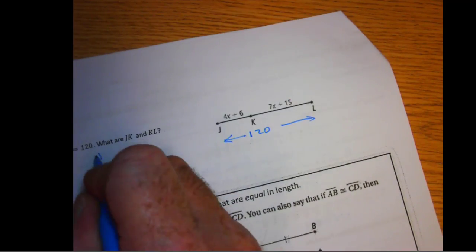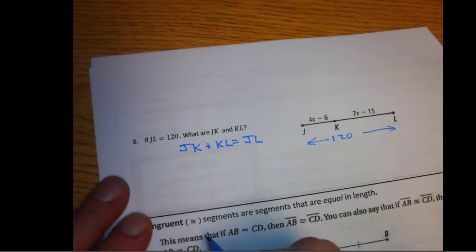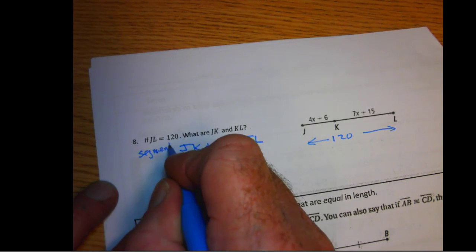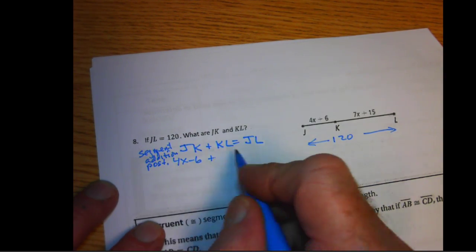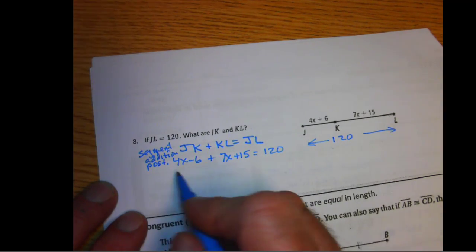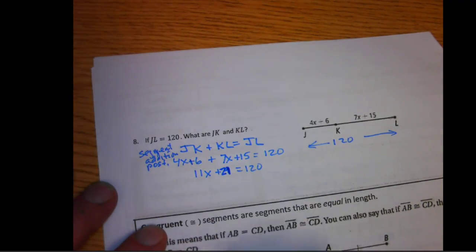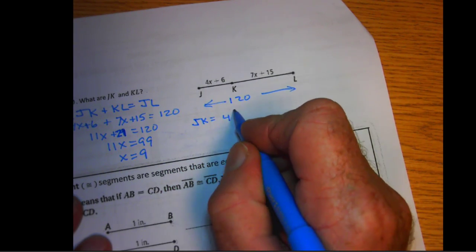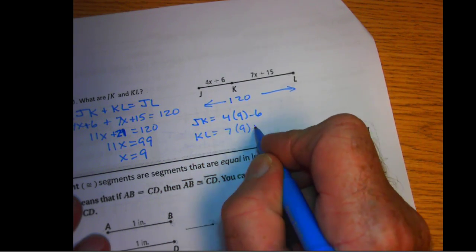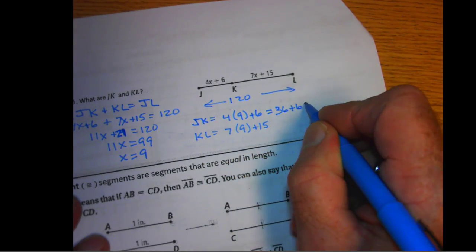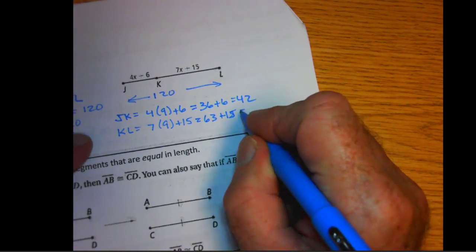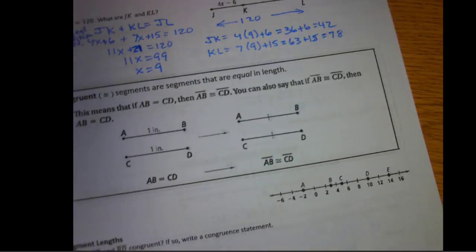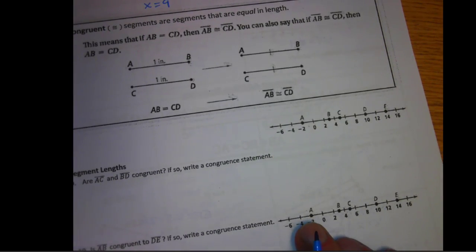Next page, what are JK and KL? Well, together they make 120, so we have 11 x's plus 21 makes 120. Take 21 away from both sides, we end up with 11 x's is 99, so x is going to be equal to 9. And we plug it in. 4 times 9 take away 6 is going to be 30, and 7 times 9 plus 15 is going to be 63 plus 15, which is 78. So we get 42 and 78 rather.